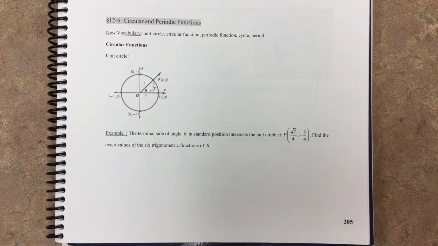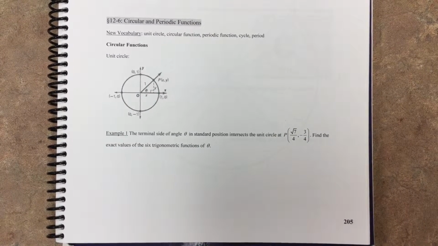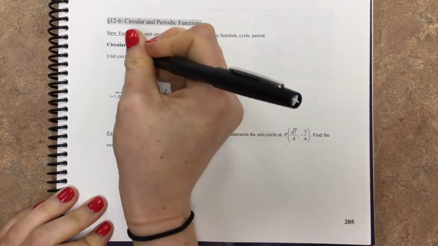All right, so guys, we're going to start talking about these things called circular functions and introducing the idea of a unit circle, which I've mentioned before. We've kind of started to talk about this circle where we have the degrees and the radians and all of these measurements on here. So starting with the definition of what a unit circle is, it's a circle with radius 1.